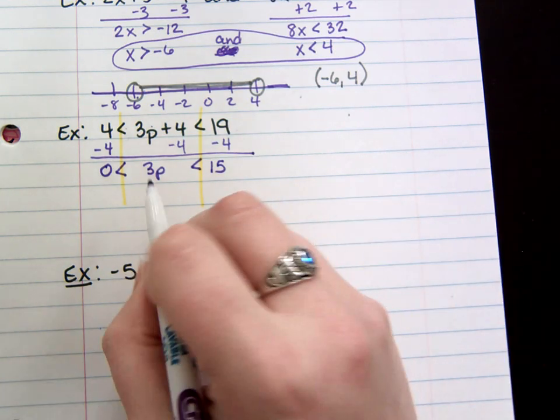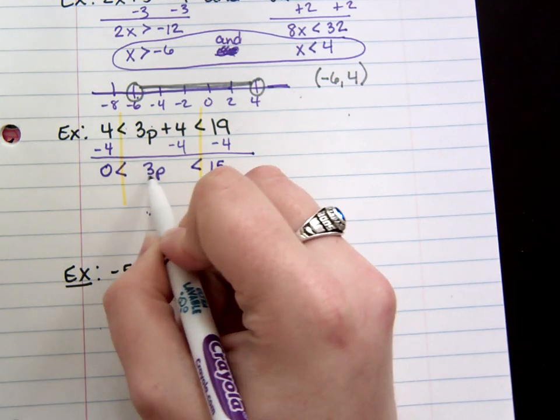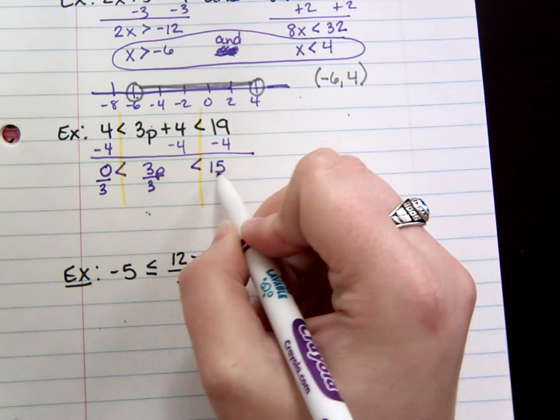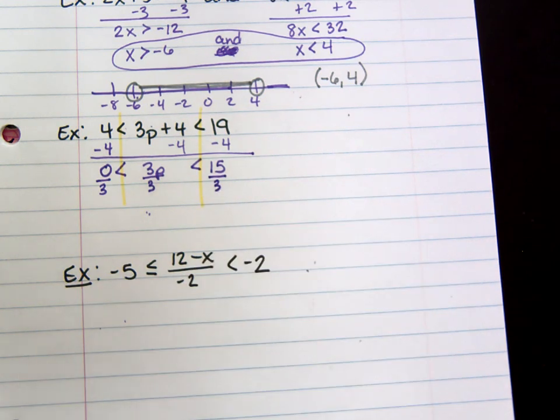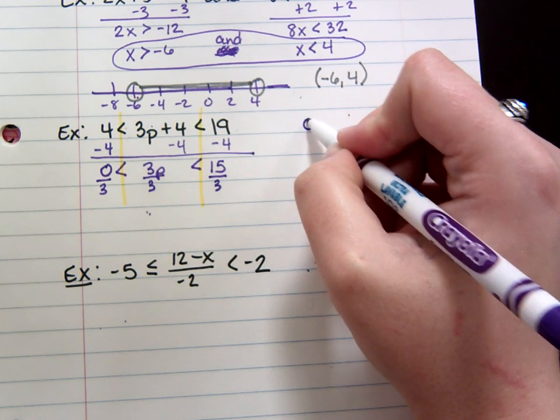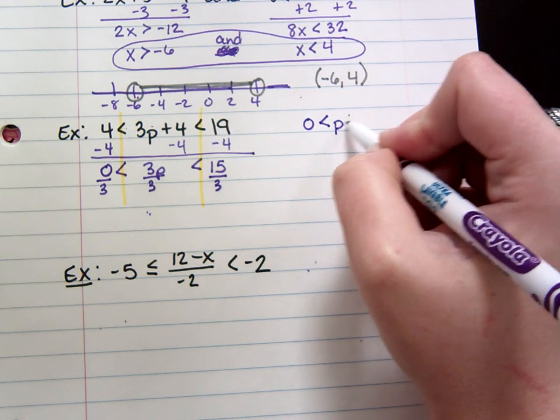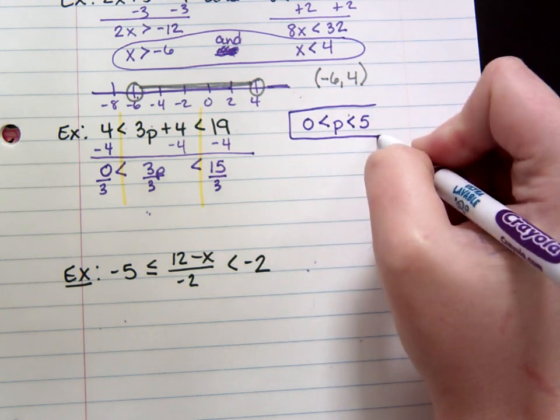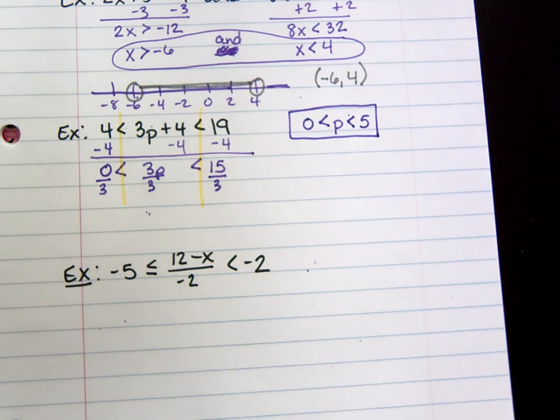Next, to get p by itself, I divide by 3. And I do it on the outside parts as well. So this is going to give me 0 less than p less than 5. That is my inequality. And it's written in the condensed form just like this was.